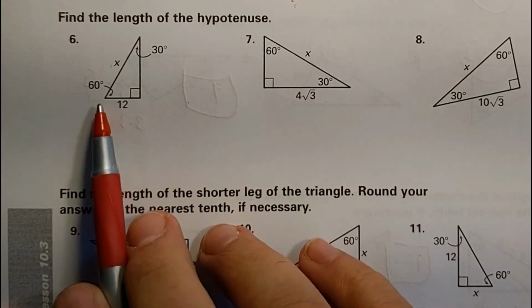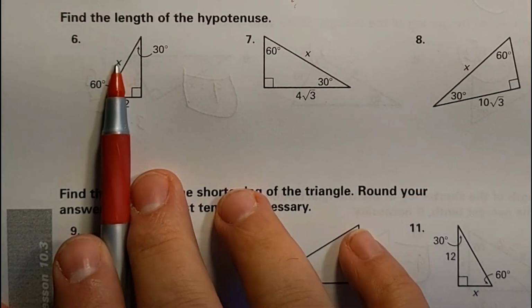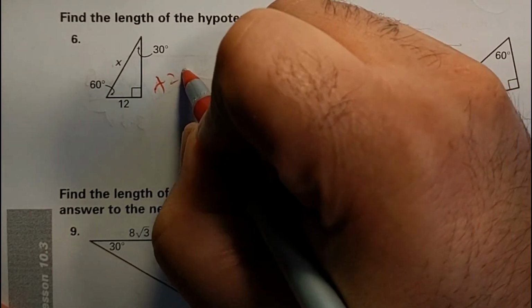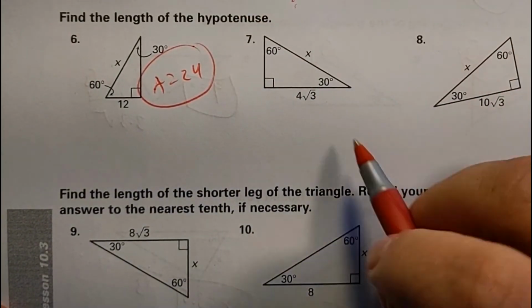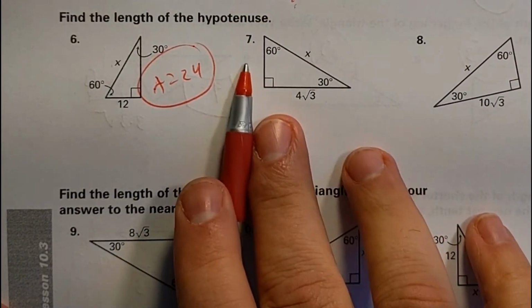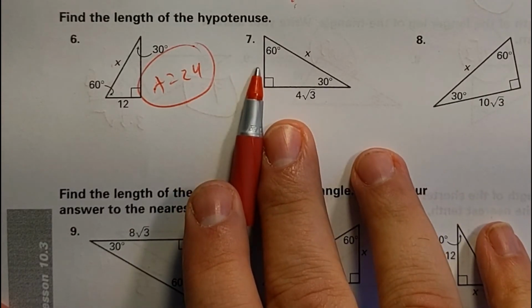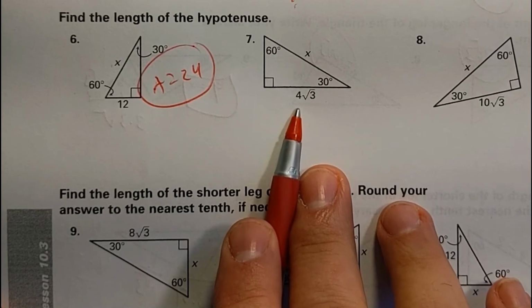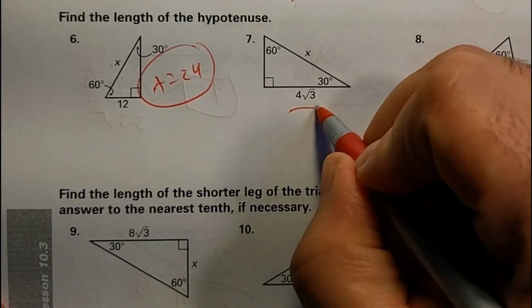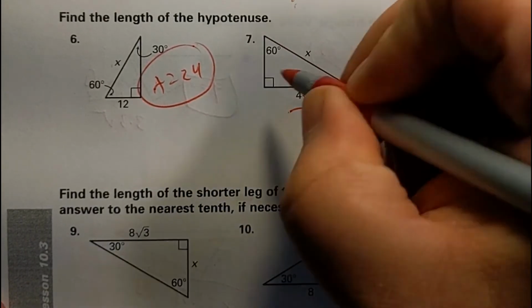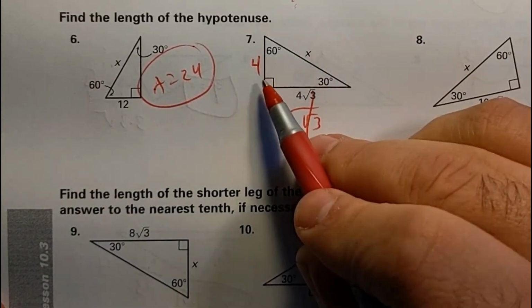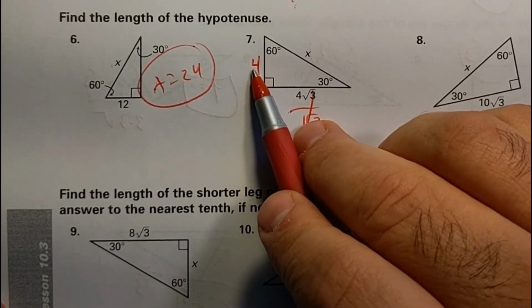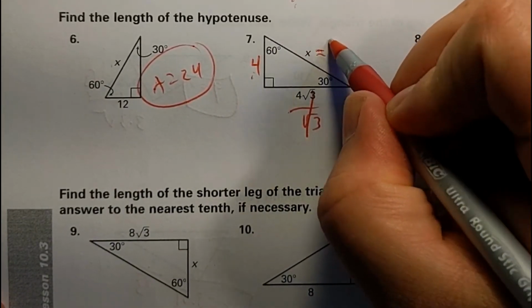Number 6, if you're looking for the hypotenuse, from the short leg to the hypotenuse, you double it, so x is just 24. Over here, even though it doesn't ask for the short leg, you're going to want to find it. So it says find the hypotenuse, but you have the long leg, you want the short leg, divide by the square root of 3, that'll cancel out, and that means the short leg is 4. Now that we know the short leg, just double this one, and that means x has to be 8.